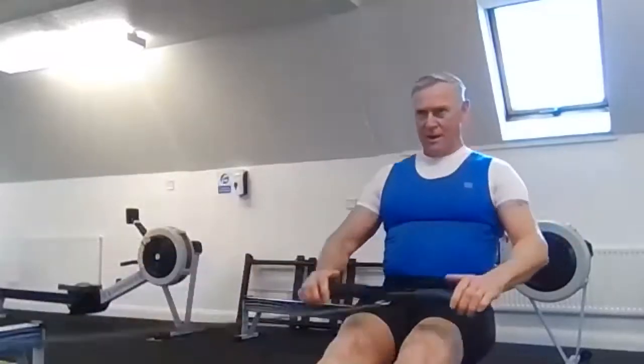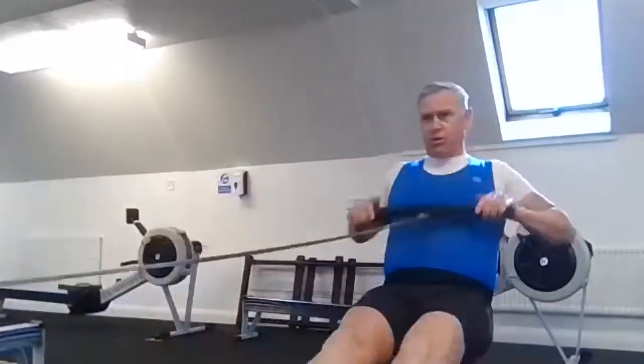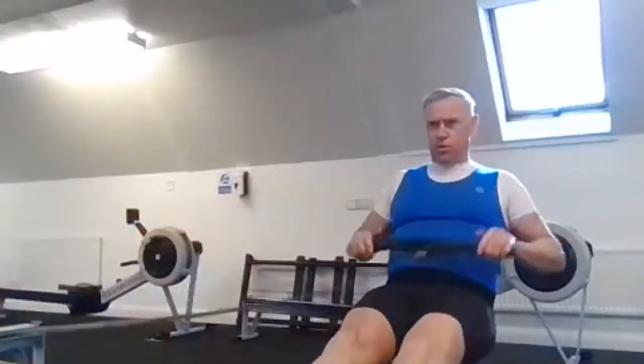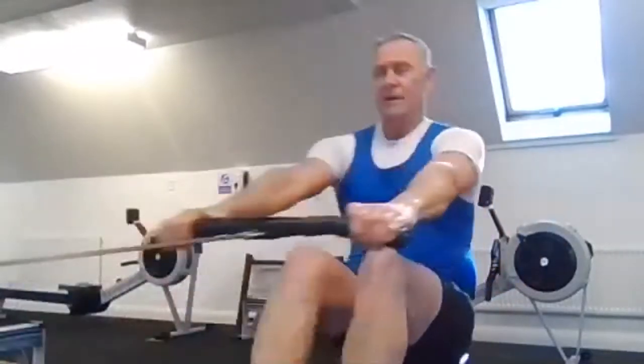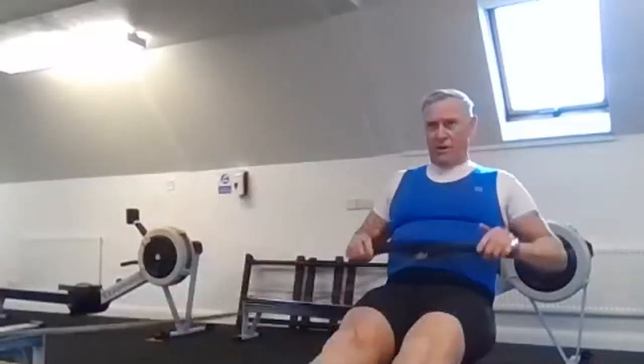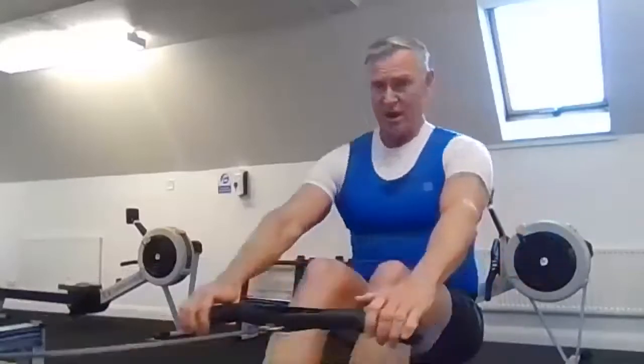We continue to hold stroke rate 18, making sure every stroke counts. Three minutes done, two remain. In the first of our featured stroke rate blocks, stroke rate 18.